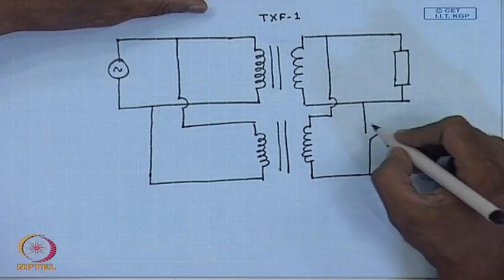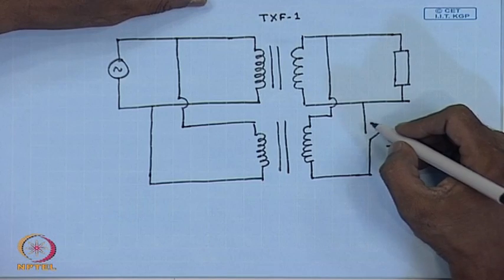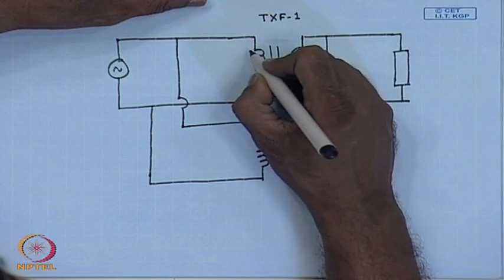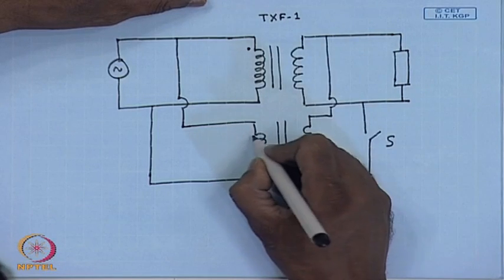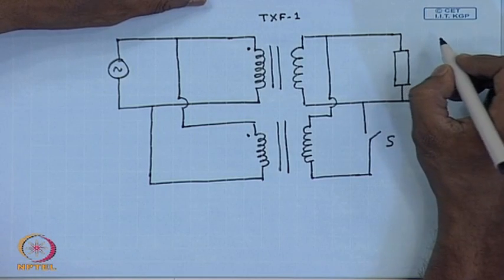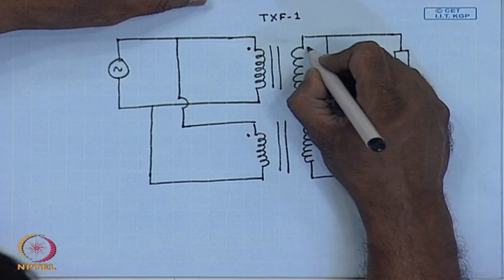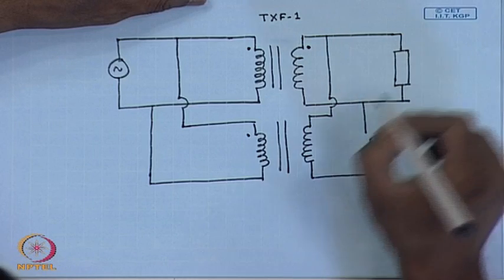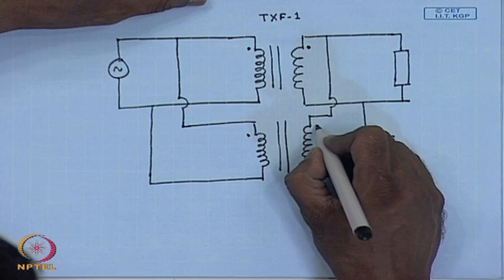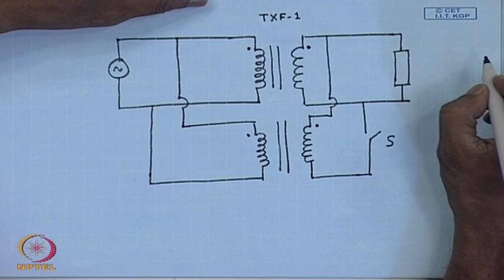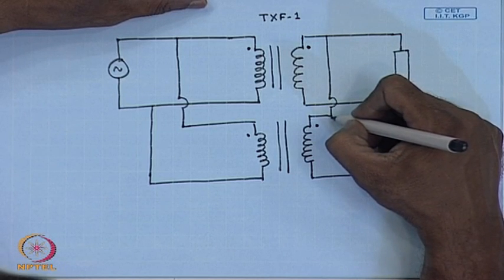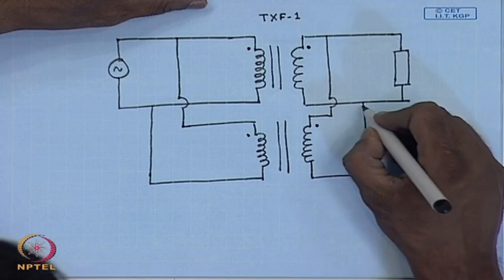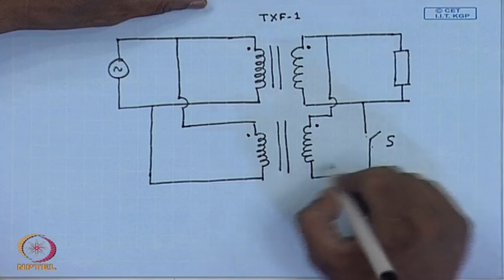However, while connecting the secondaries in parallel, one should be careful about the instantaneous polarity of the voltages. For example, this is the instantaneous positive terminal of the parallel connected primaries, and this is the instantaneous positive terminal of the secondary of the first transformer. Then the instantaneous positive terminal of the second transformer must be connected to the instantaneous positive terminal of the first transformer, and the other terminal should be connected like this.